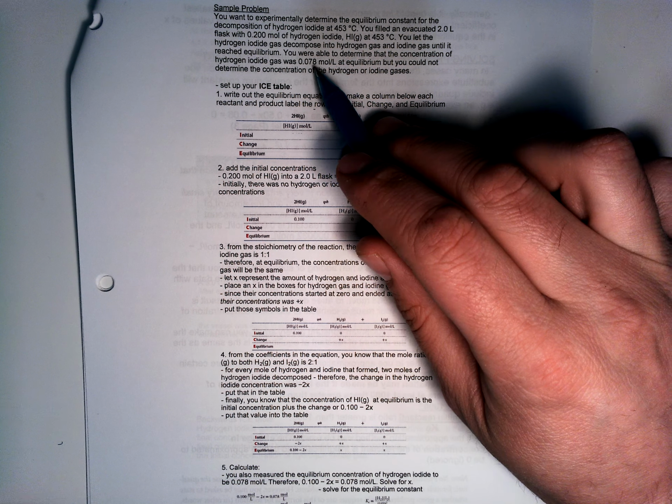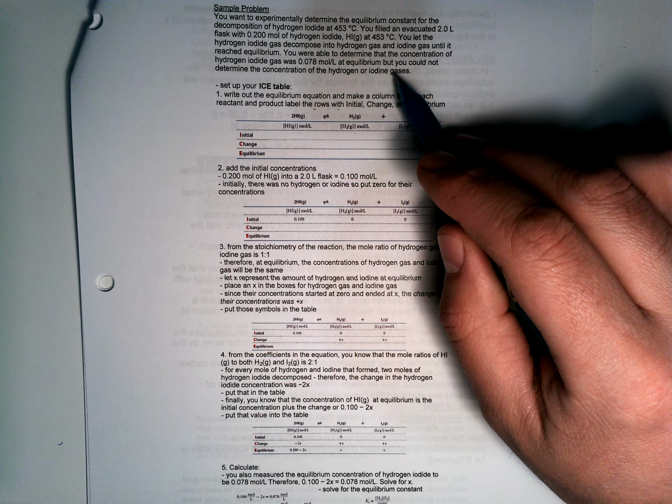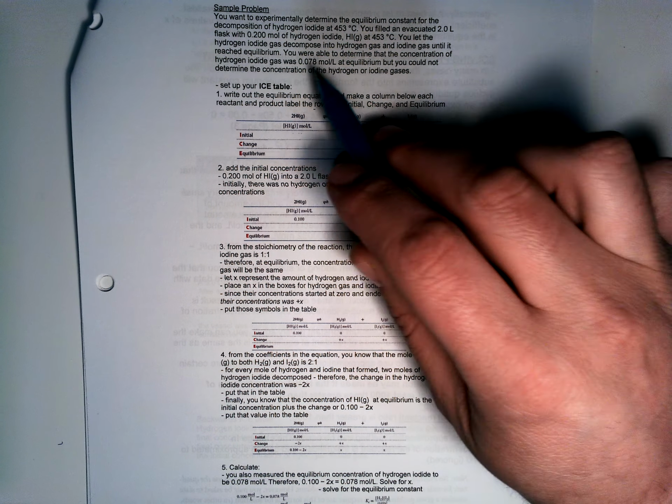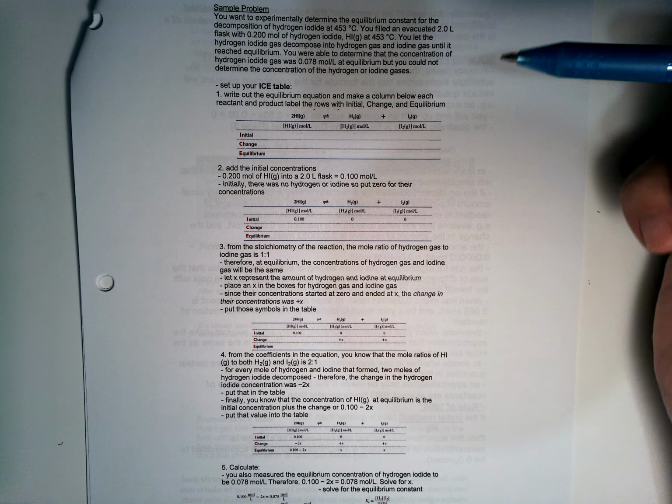We let the gas decompose into hydrogen gas and iodine gas until we reach equilibrium. You're able to determine that the concentration of hydrogen iodide was 0.078 moles per liter at equilibrium. From this, you need to determine the concentration of hydrogen and iodine gas. So again, we follow those steps.